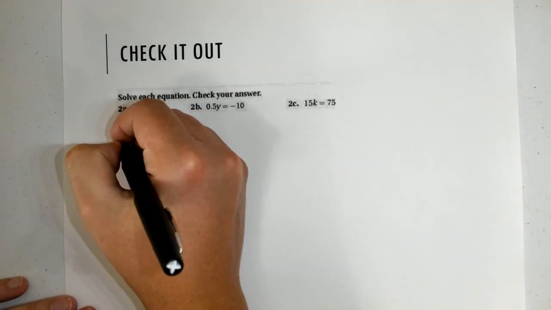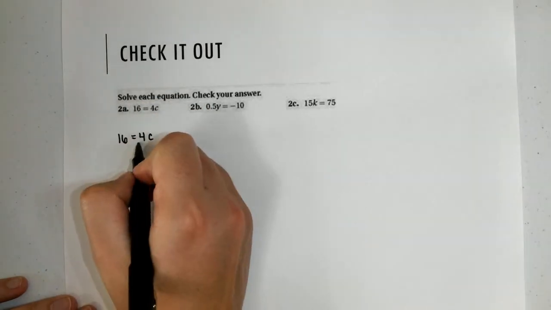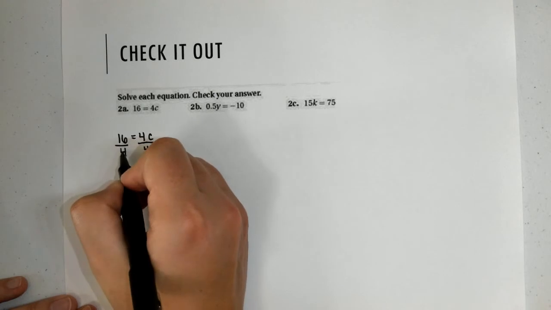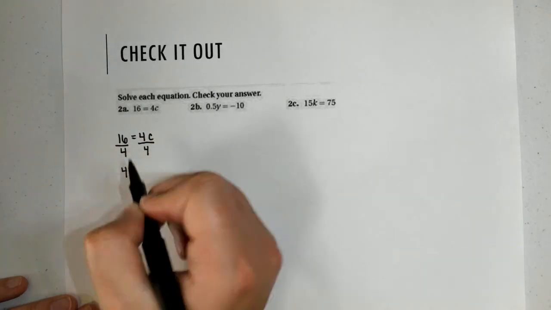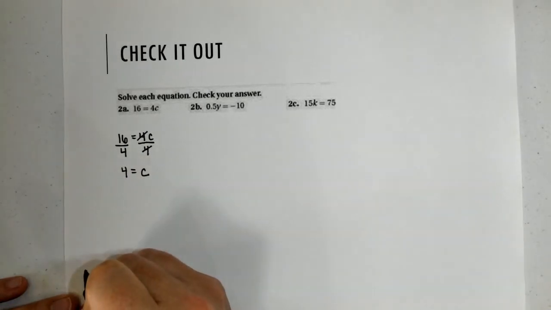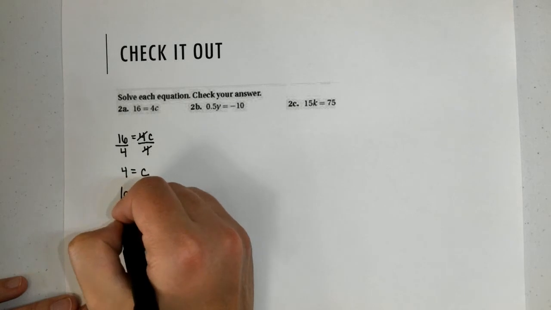So for A, we have 16 equals 4C. It's 4 times C, so I'm going to divide both sides by 4. 16 divided by 4 is 4. 4 divided by 4 is 1, so I'm left with 1C. So here, C equals 4.